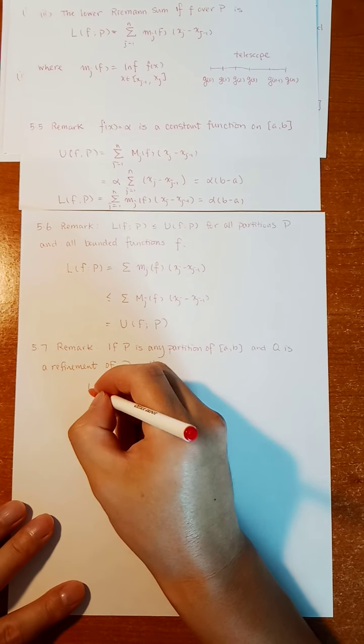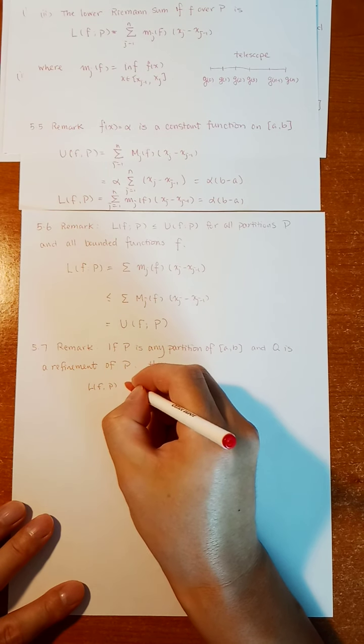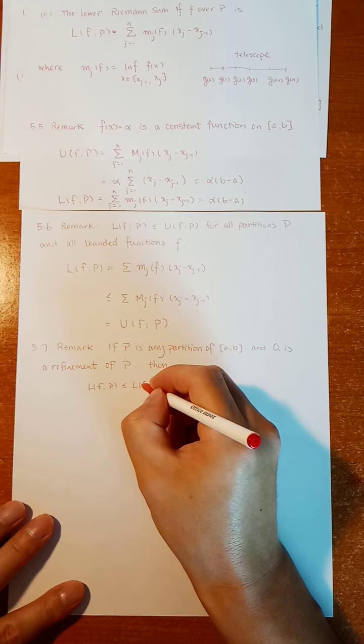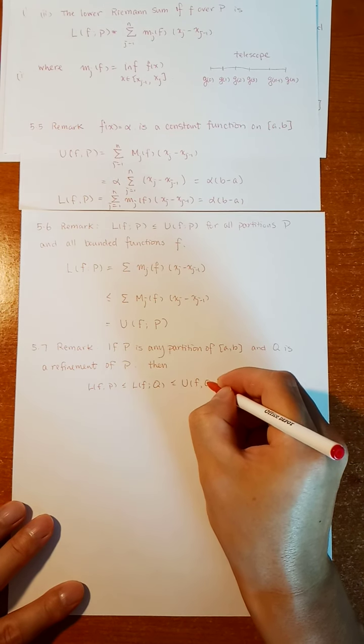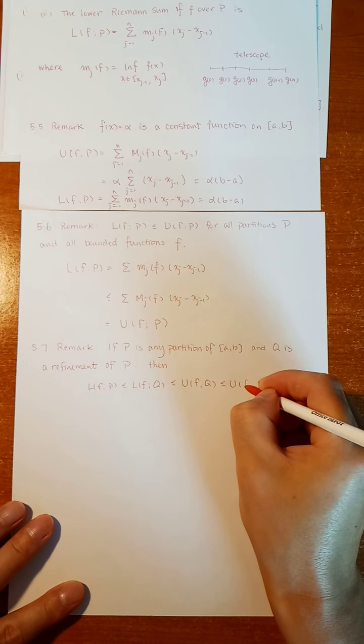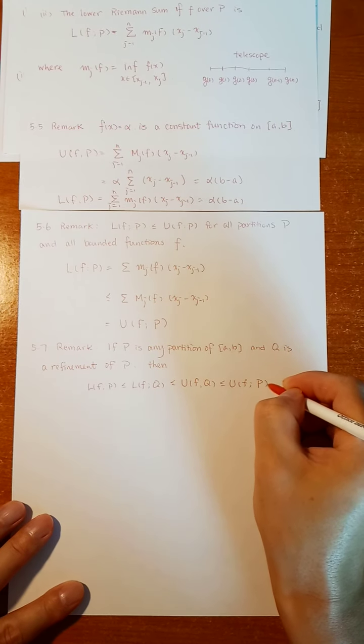Then the lower sum of f,P is less than or equal to the lower sum of f,Q, less than or equal to the upper sum f,Q, less than or equal to the upper sum f,P.